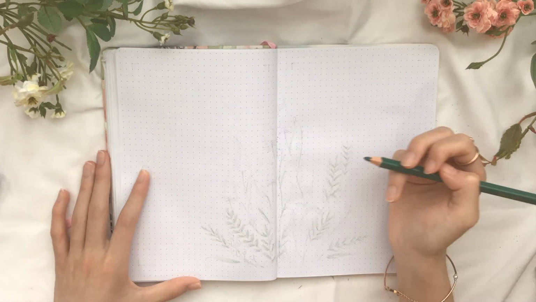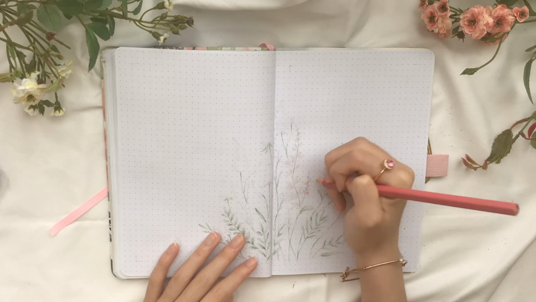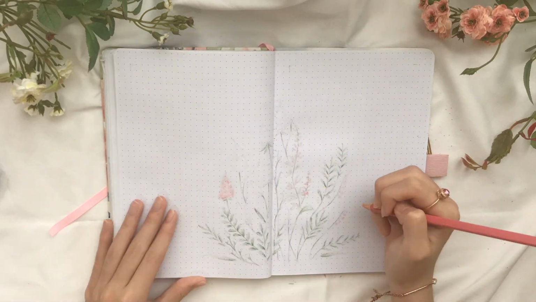Anyway, for this spread, I decided to go back to my roots and draw some more flowers. See what I did there? Roots.